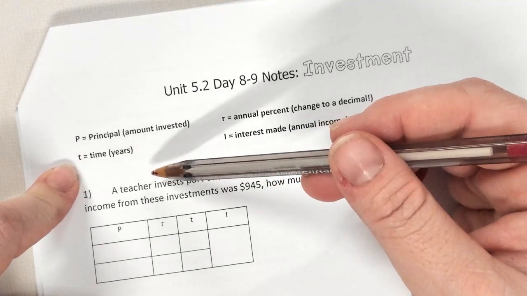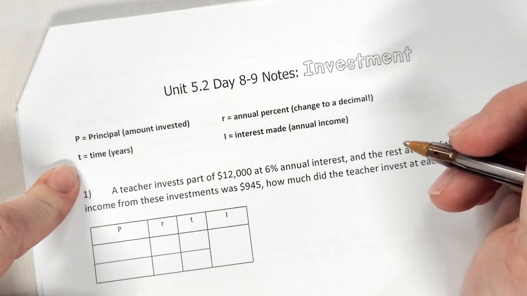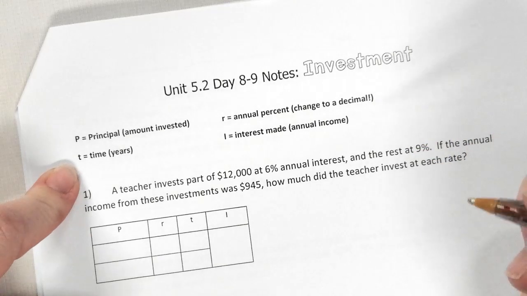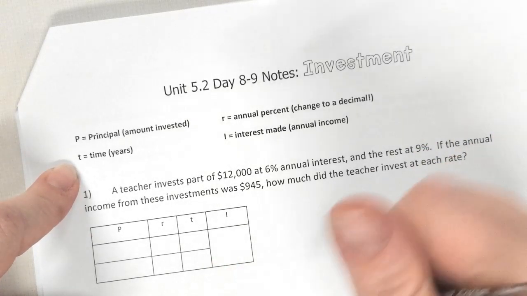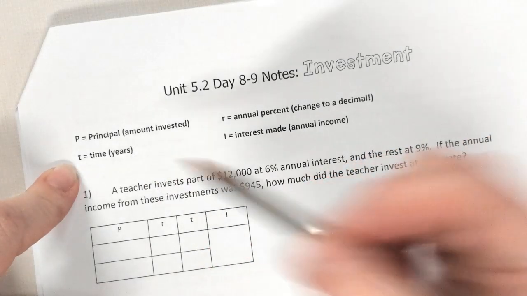So if I tell you 6 months, how would you write that? 0.5, because it's half of a year. Does that make sense? If you put 6 in there, it's going to calculate as 6 years, not 6 months. Does that make sense? Always plug it in years.